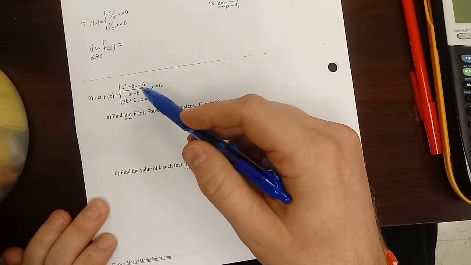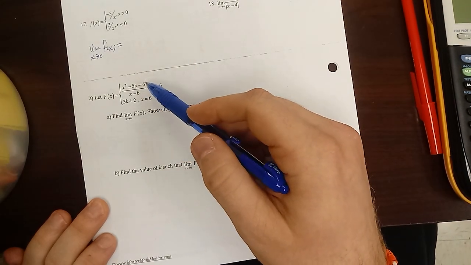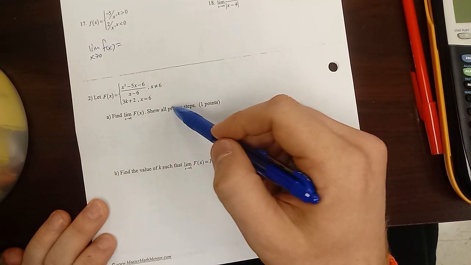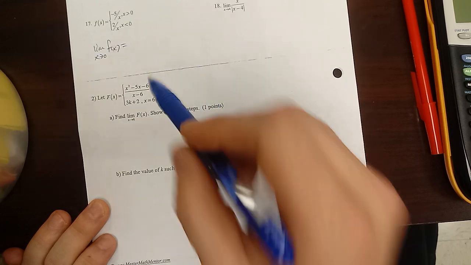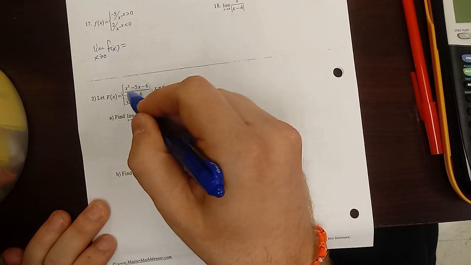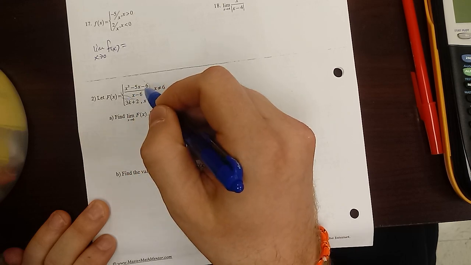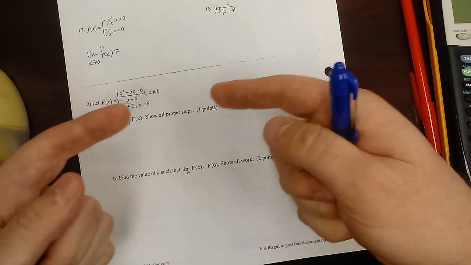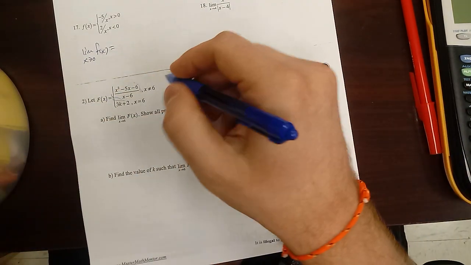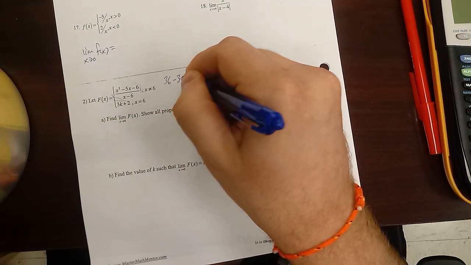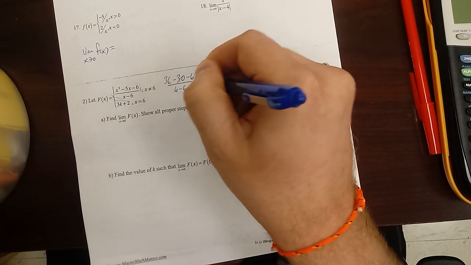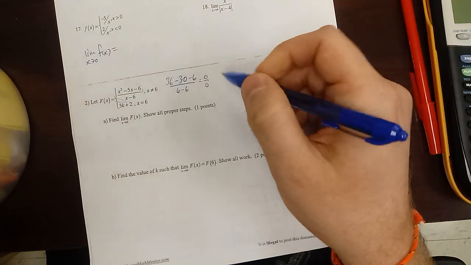So really what I want to do is say, I don't care what happens when x is 6. I care what happens when x is coming in from the left and the right-hand side to 6. Well, that's this function: x squared minus 5x minus 6 over x minus 6. We just say, if you plug in 6, what would you get? So I try plugging in 6. I'll get 36 minus 30 minus 6. Hey, wait, that cancels. 6 minus 6, that cancels too. I get 0 over 0. Uh-oh.